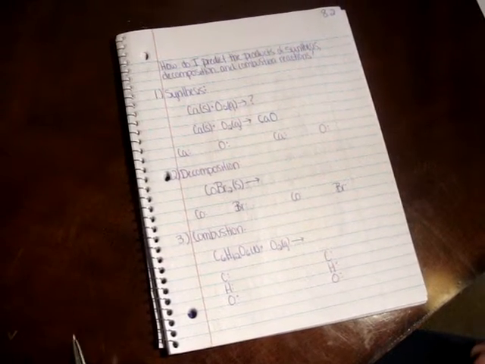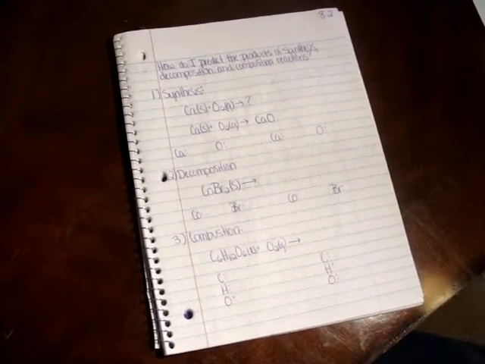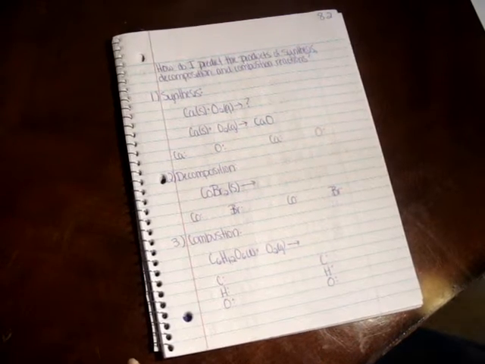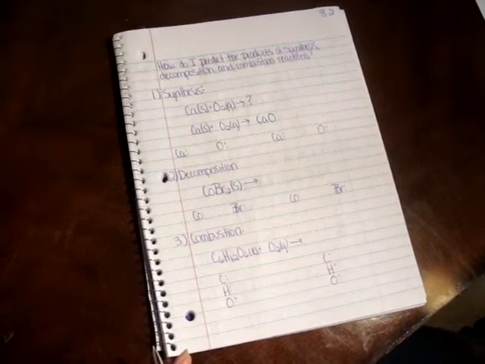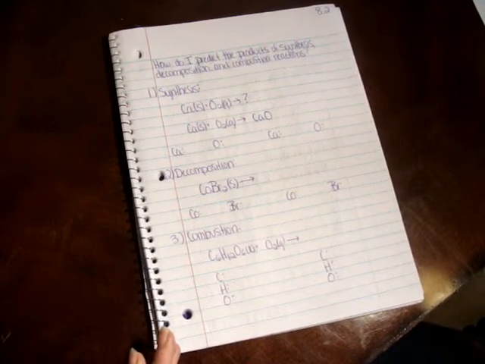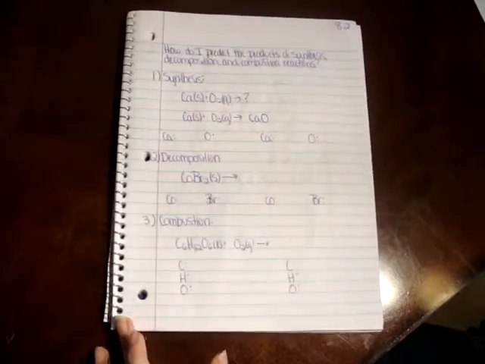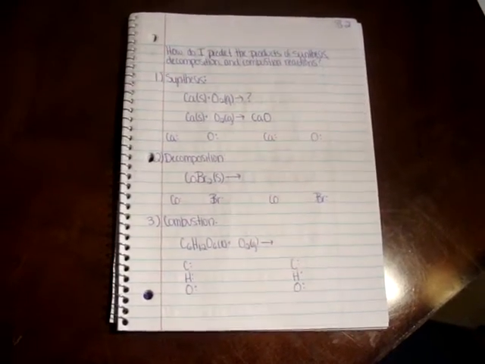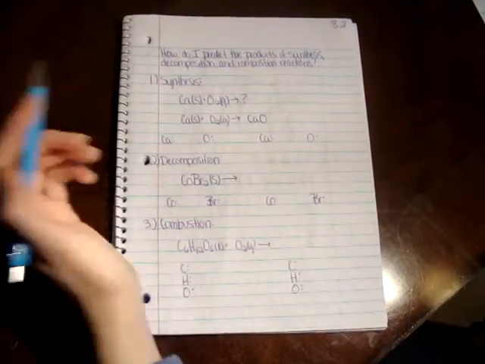This is a practice problem for lesson 8.2, synthesis, decomposition, and combustion reactions. And the question is, how do I predict the products of synthesis, decomposition, and combustion reactions? And then the first question here is a synthesis reaction between calcium and oxygen gas. So what will these two elements combine to make?